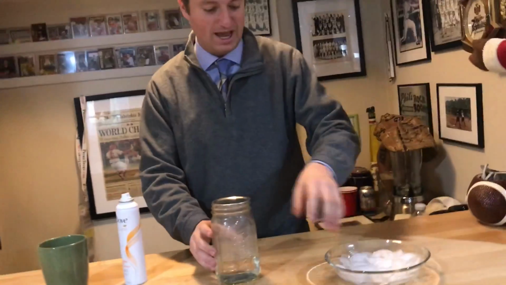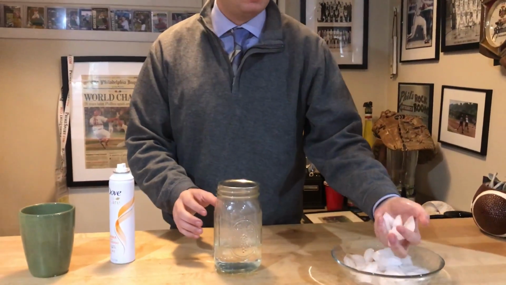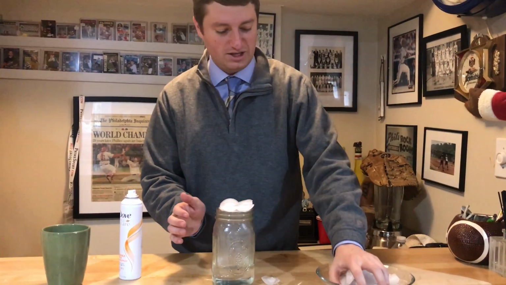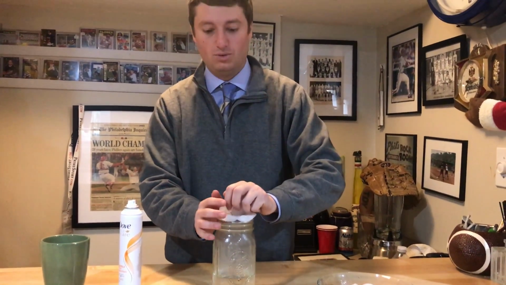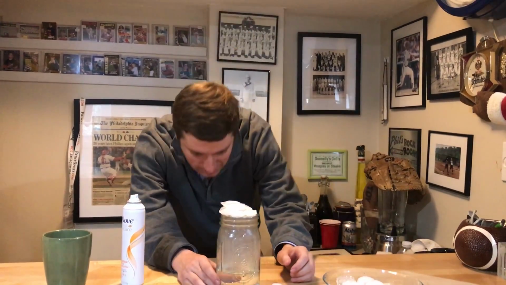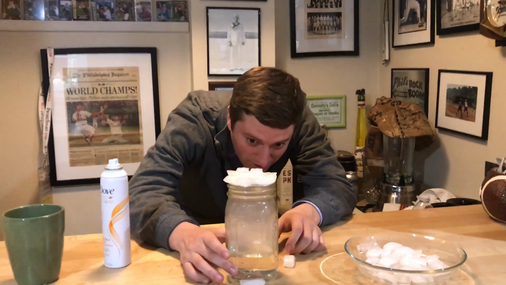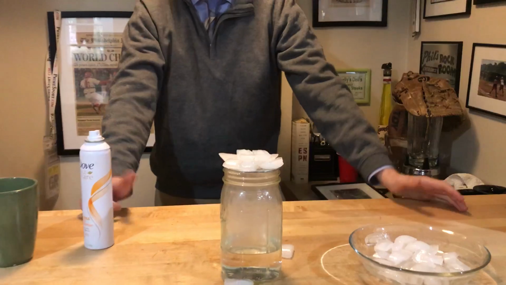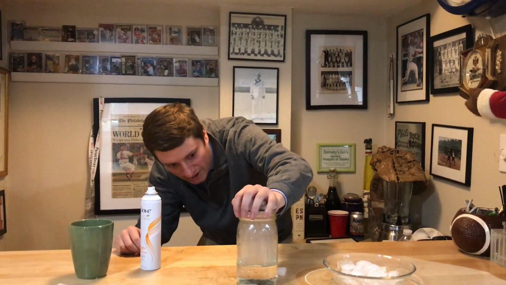Now, our next step is we need cooling. So I'm going to take this ice and put it on top of the jar here. This will make the air over the water cooler. What's going to happen is the cooler air can't hold as much water, so it's going to condense and form out. Now, I'm already seeing some cloud. You see how it's foggy in there? That's just like a cloud that you see every day up in the sky. So we'll let it go a little farther.